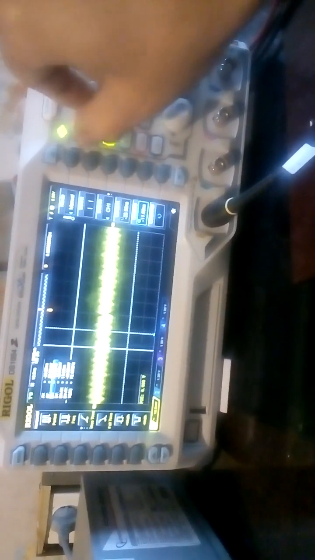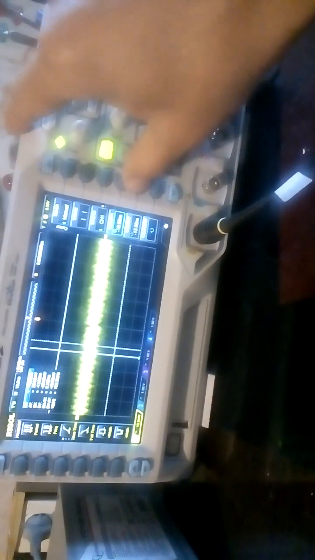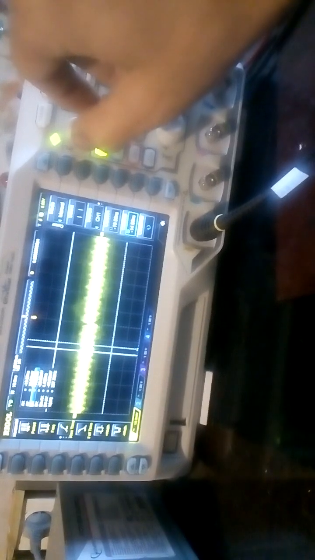So we can measure peak to peak. Measure peak to peak, and frequency.